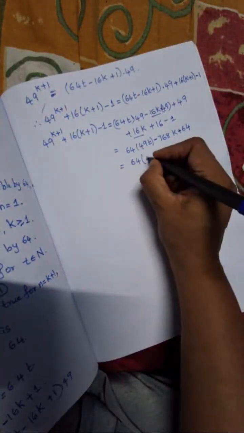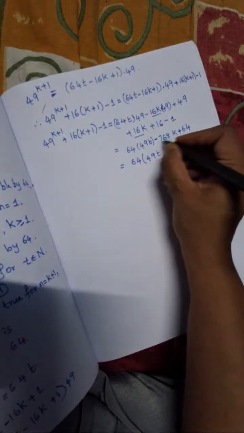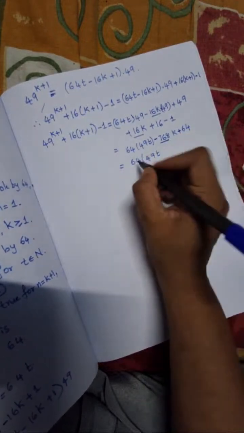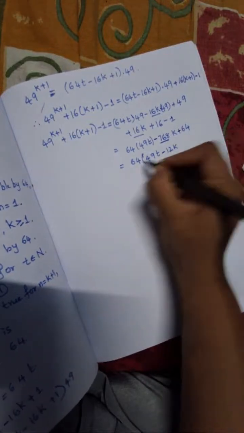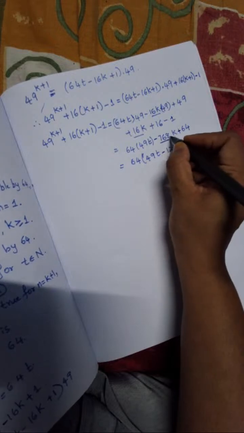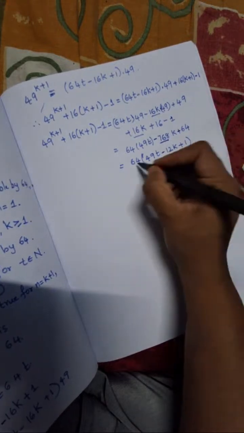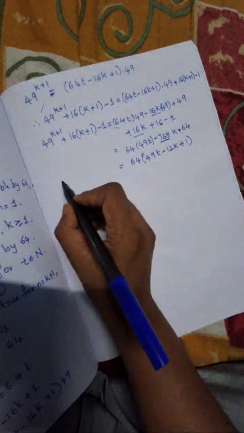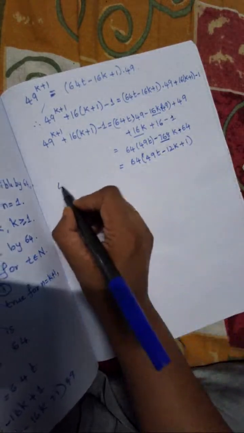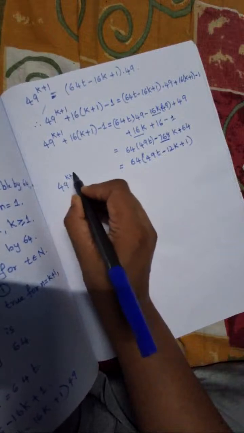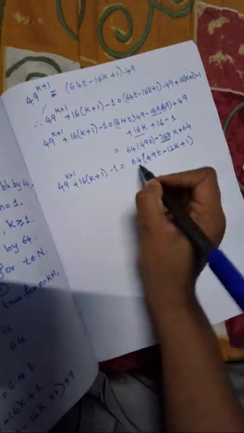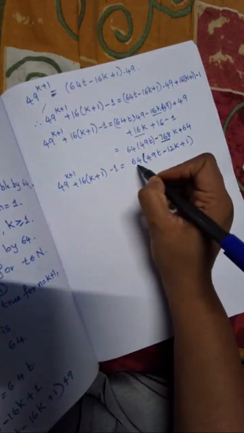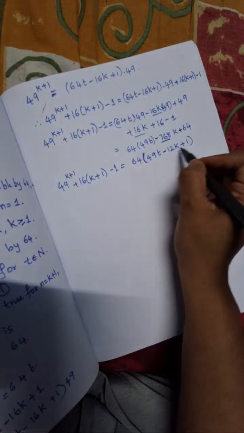What remains here? 49t. Here 64 common, minus 12k, 64 into 12 is 768, plus 1, 64 ones are 64. So what have we obtained here? 49 power k plus 1 plus 16 into k plus 1 minus 1 is equal to 64 into 49t minus 12k plus 1.